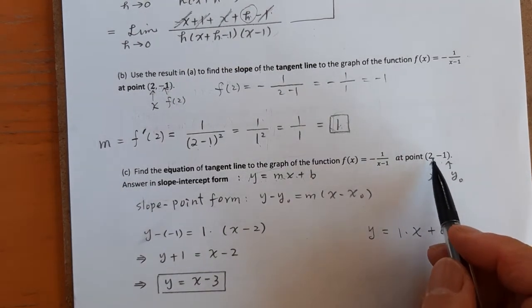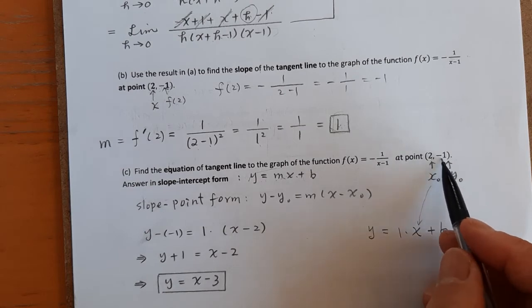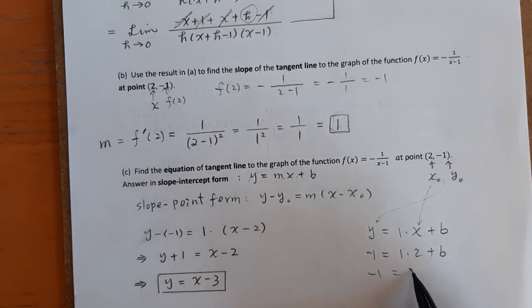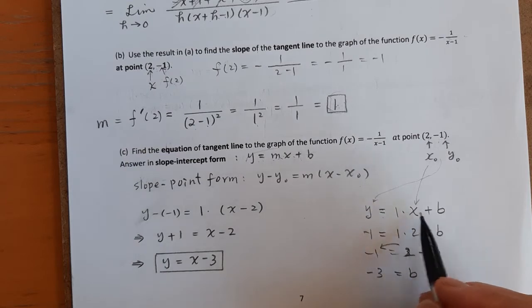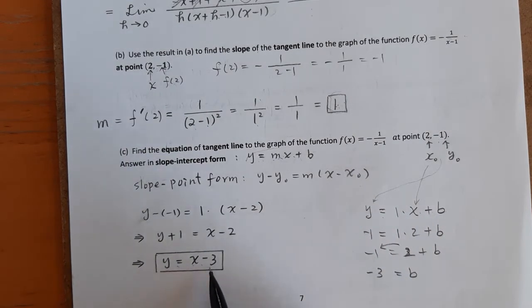Negative 1 equals 1 times 2 plus b, so negative 1 equals 2 plus b. Then minus 2 on both sides, and we get negative 3 equals b. Plug in here, and you get y equals x plus negative 3, so y equals x minus 3.